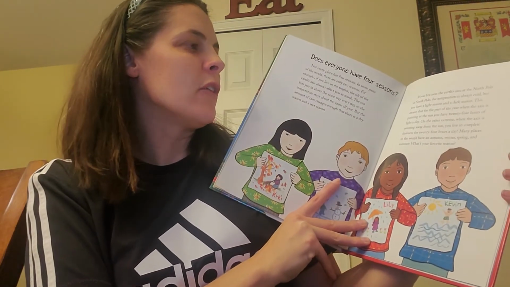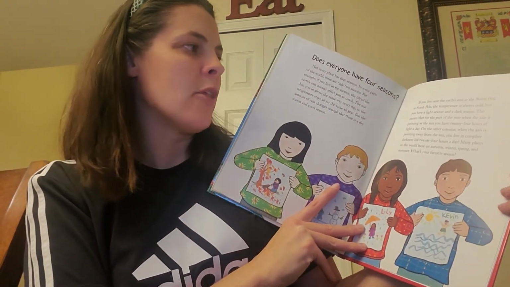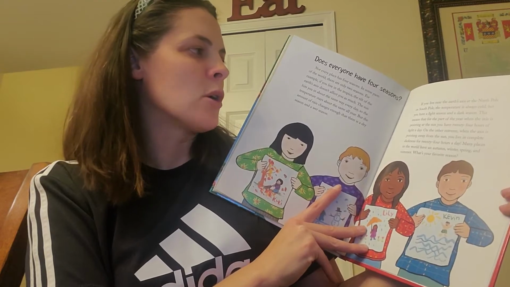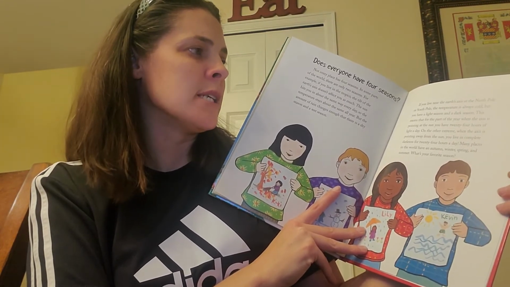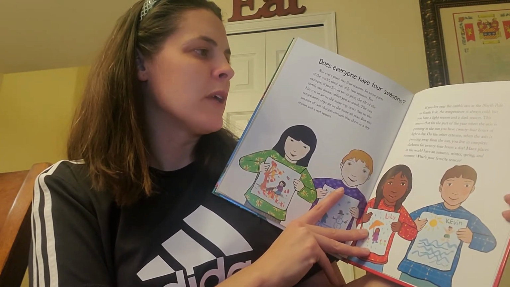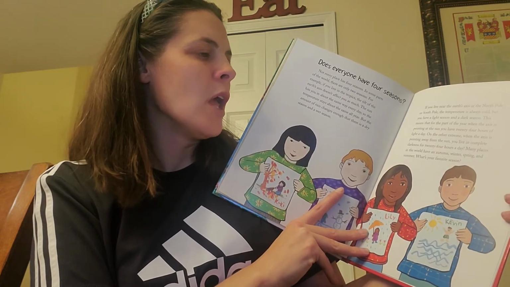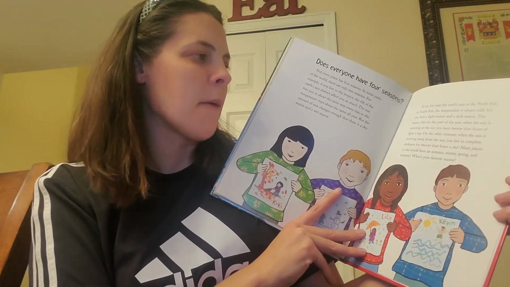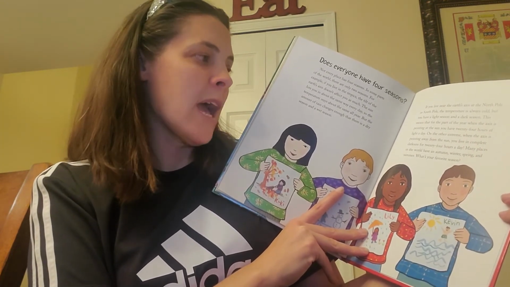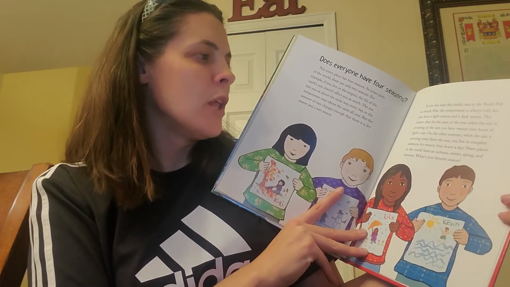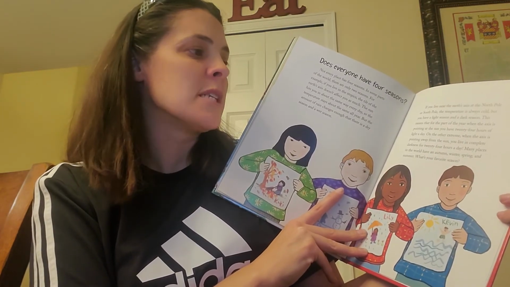If you live near the Earth's axis at the North Pole or the South Pole, the temperature is always cold, but you have a light season and a dark season. This means that for part of the year, when the axis is pointing at the sun, you have 24 hours of light and day. On the other extreme, when the axis is pointing away from the sun, you live in complete darkness for 24 hours a day.